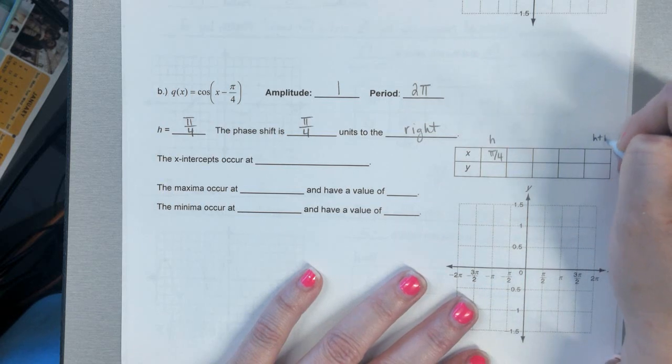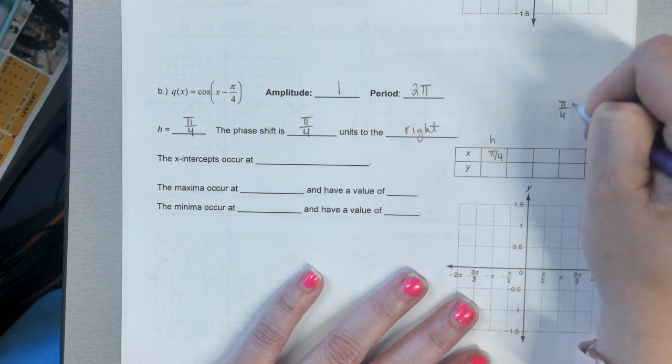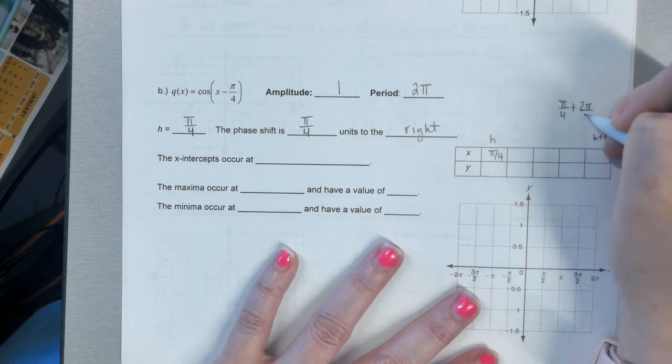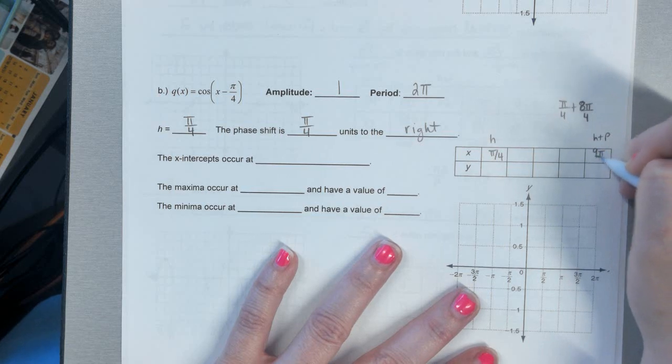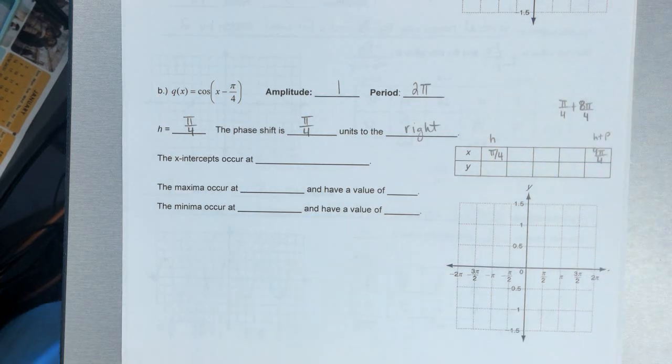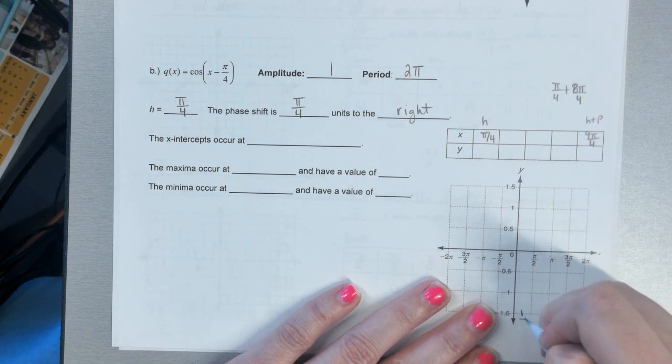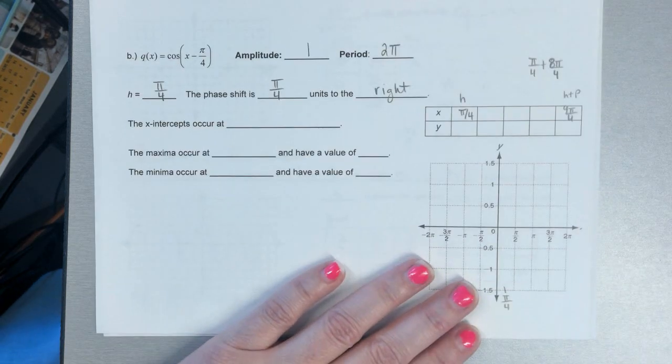To find h plus the period, you just do pi over 4 plus 2 pi. So get your like terms, right? If you make the bottom of this 4, this becomes 8. So I'm at 9 pi over 4. Okay, so this one had the pi over 2, so if you label halfway, that's your pi over 4.